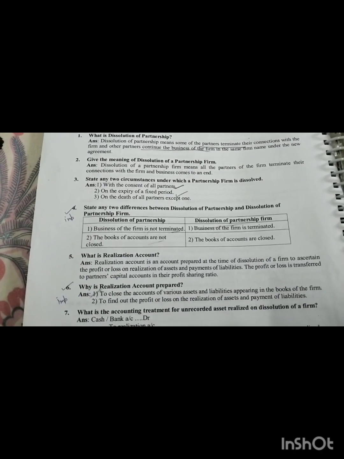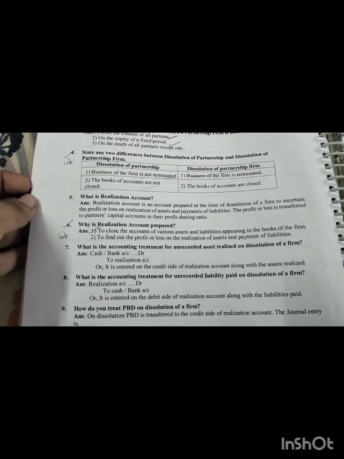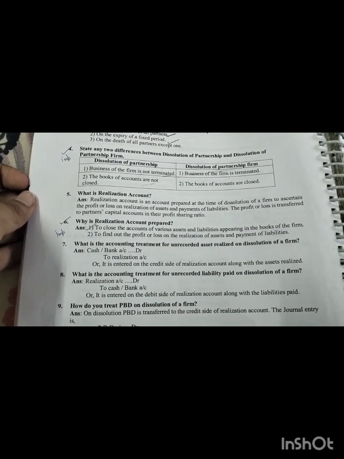Realization account: this is prepared at the time of dissolution, to ascertain the profit or loss, and you realize your assets and liabilities, and the profit and loss is transferred to the partners' capital account. Why is realization account prepared? To find out profit or loss on realization of assets and liabilities, and to close the accounts of various assets and liabilities. Accounting treatment for unrecorded asset realized on dissolution of firm: cash or bank account debit to realization account.